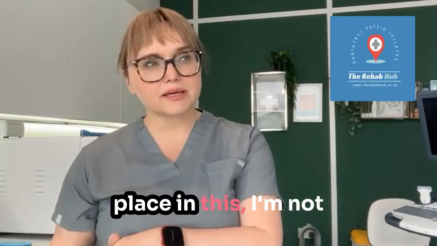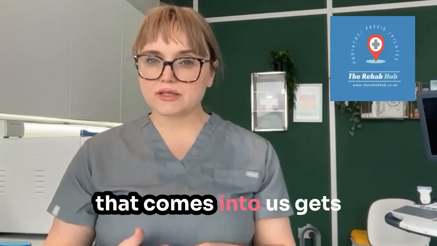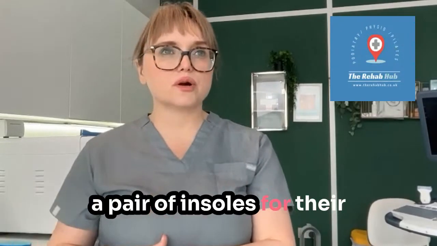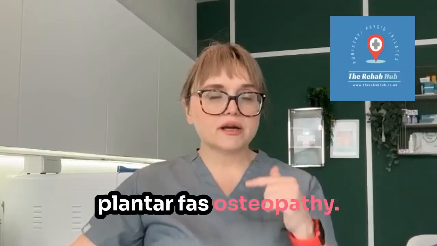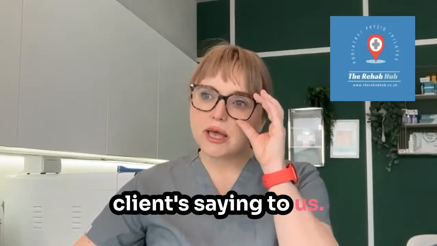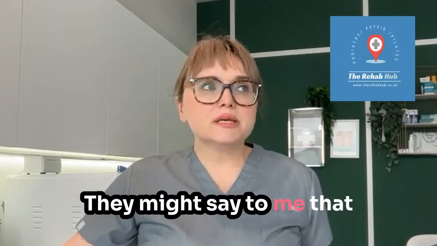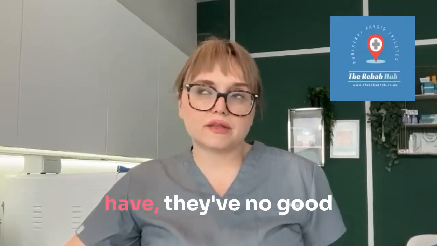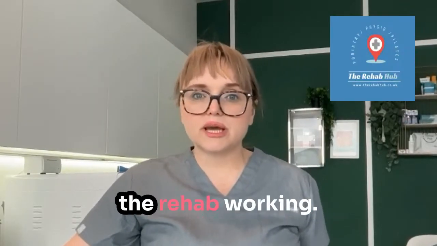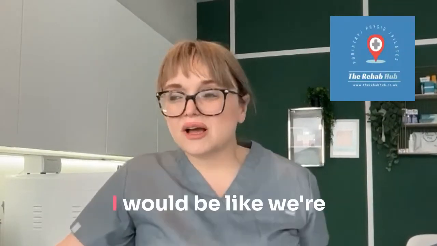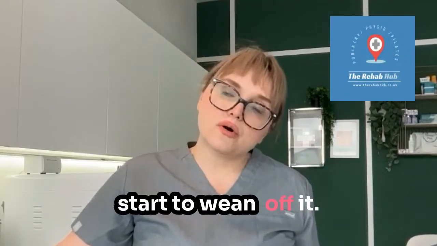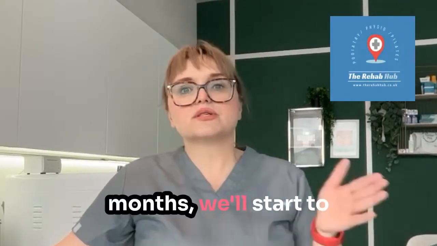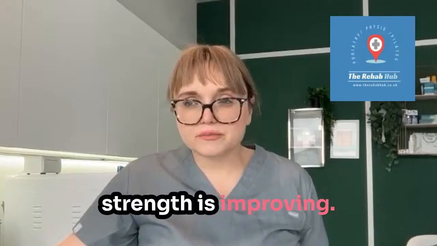Orthotics have their place in this. I'm not saying that every client that comes to us gets a pair of insoles for their plantar fasciopathy. It depends on what that client's saying to us. They might say to me that they want to go out walking, they want to play their round of golf, they've not got time to wait on the rehab working. That's when I would use that. I would say, we're going to use this and we'll start to wean you off it over the next 3 months. We'll start to take you off it as your strength is improving.